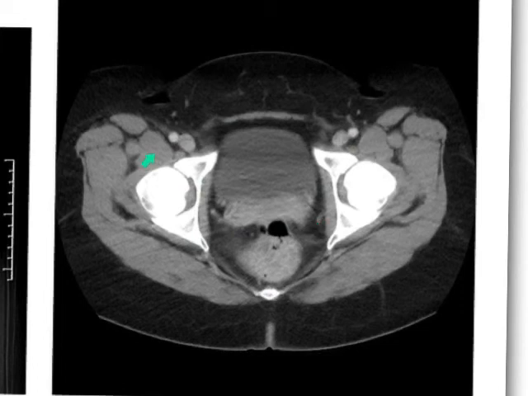This right here is the iliopsoas muscle. Right here we have the sartorius muscle. Right here we have the tensor fasciae latae muscle. This bony structure here is the ischium. And finally, very faintly, right there, is the quadriceps femoris rectus femoris muscle.